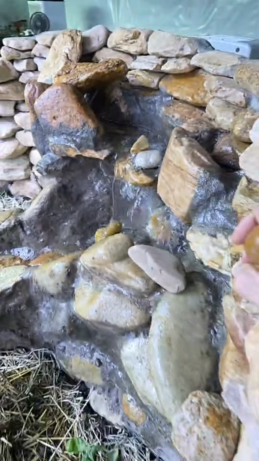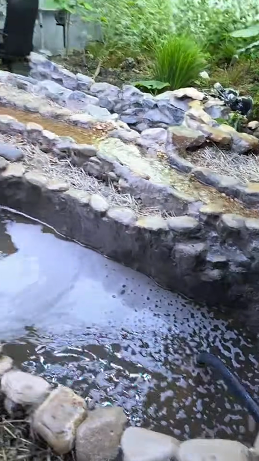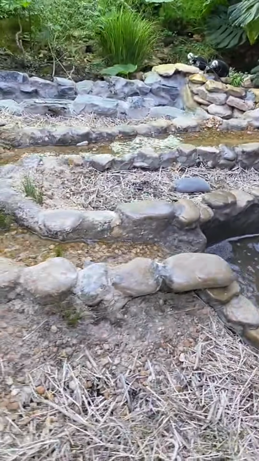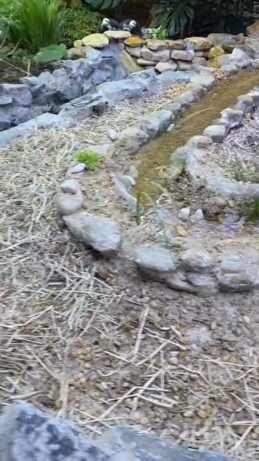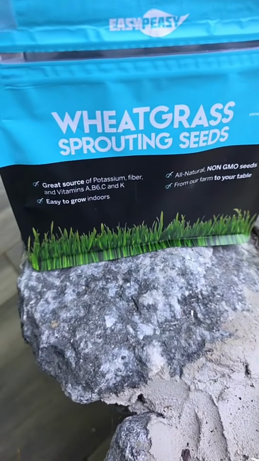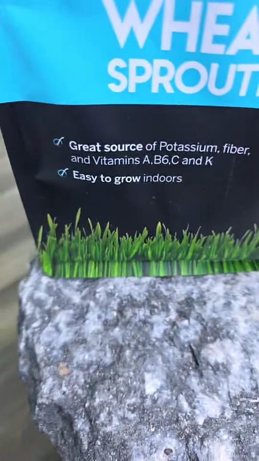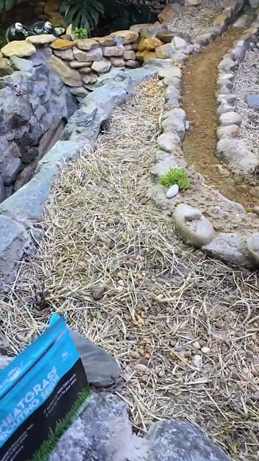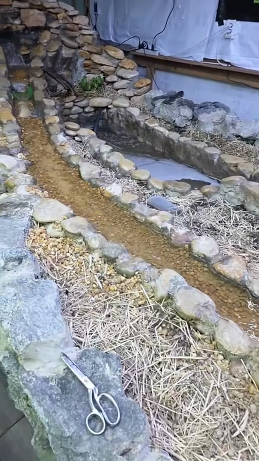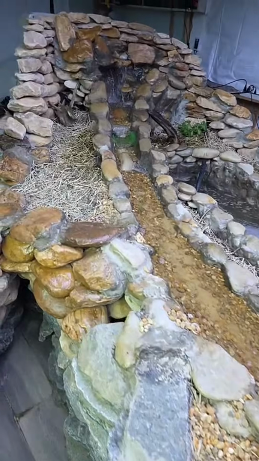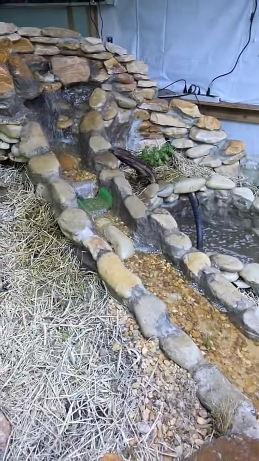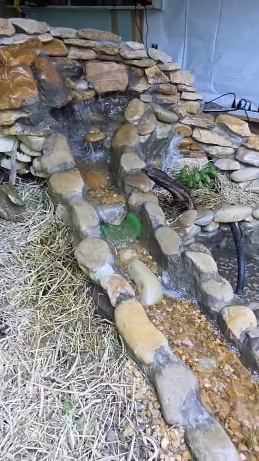Let me go around the other side. I kind of like that. Let's see what it looks like from the other side. Got some wheatgrass, sprouting seeds. I got some stuff coming in. We gotta really get some roots in here. That's what we're looking for. We need roots. The faster we can get roots in this soil, the better we're gonna be. Oh yeah, I like that.